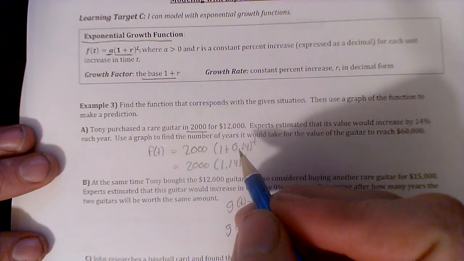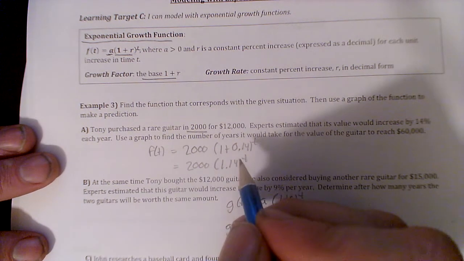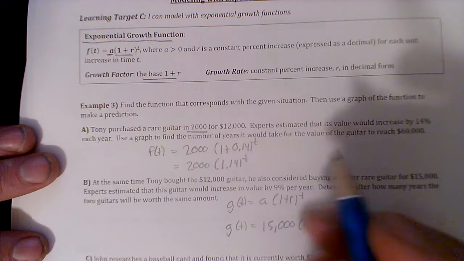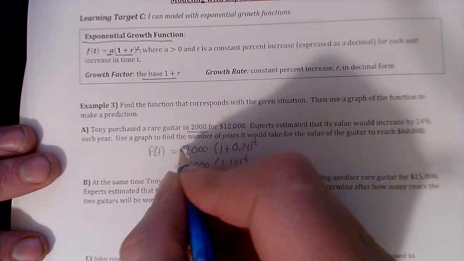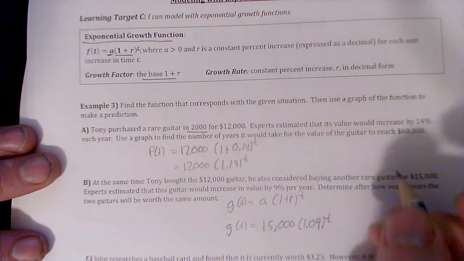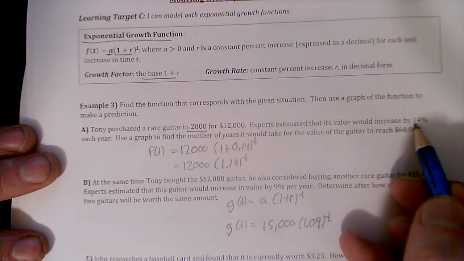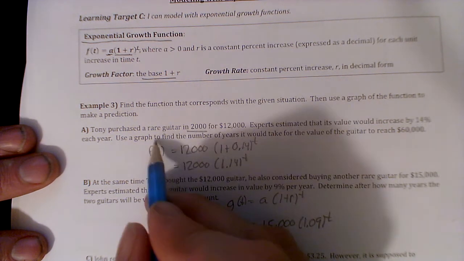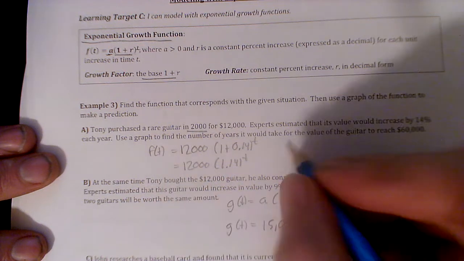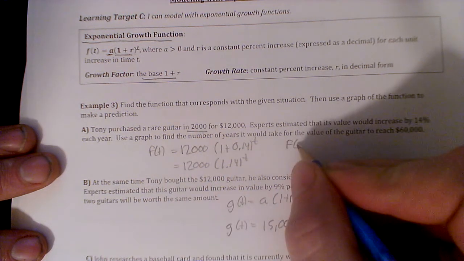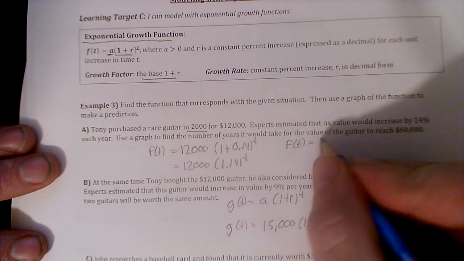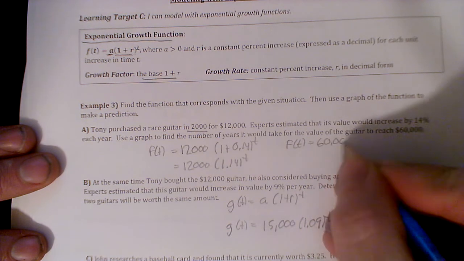Oh, it's not 2,000, it's 12,000. Yeah, I wrote that wrong. I should have a 12,000 here. There it is. Alright. Experts estimate its value would increase by 14% each year. So we're going to use the graph right here to find how long. We want to know when f of t is equal to 60,000. That's what we want to know.